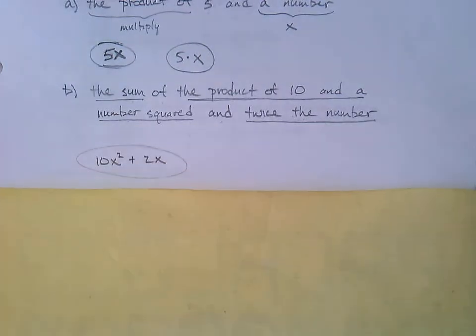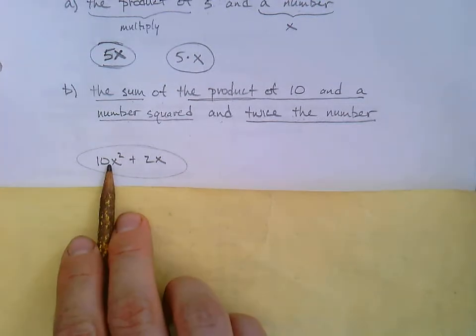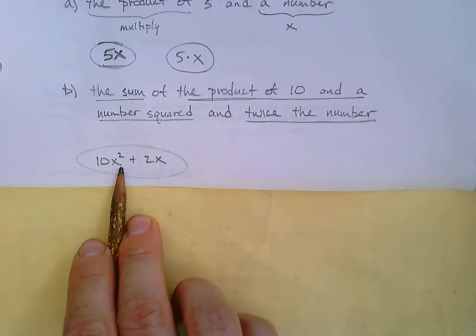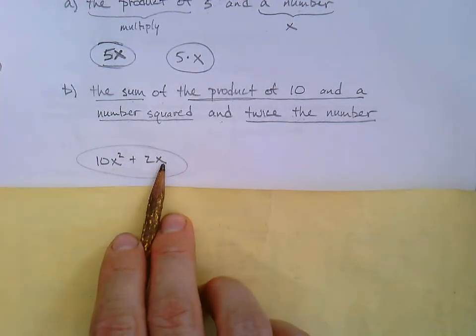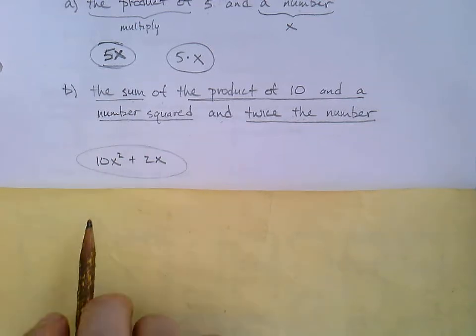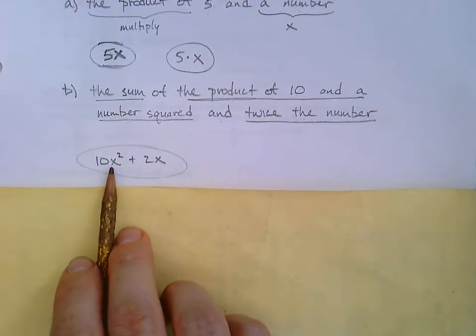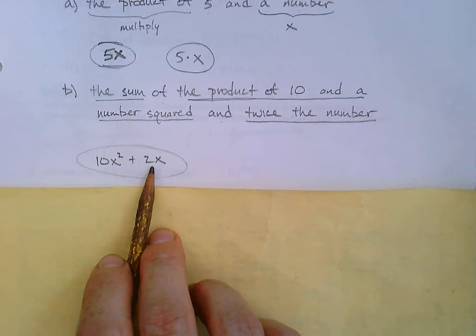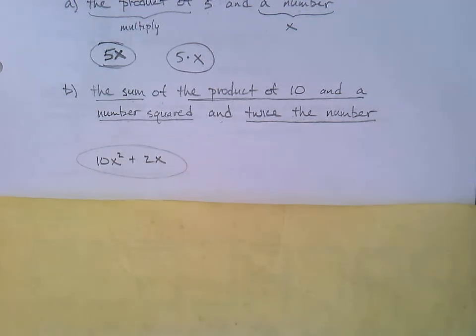So here is the mathematical notation. We've got the product of 10 and a number squared. We've got twice a number, and then we're adding those. So it's the sum of 10 times a number squared and twice the number. 10x squared plus 2x.